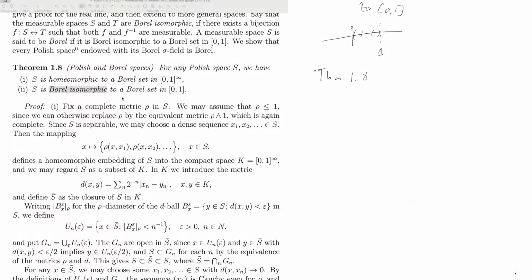Is Borel isomorphic to... okay, fix a complete metric rho in S. I don't know if we'll ever need this proof, but it's sufficiently surprising to me that maybe I should just learn it.